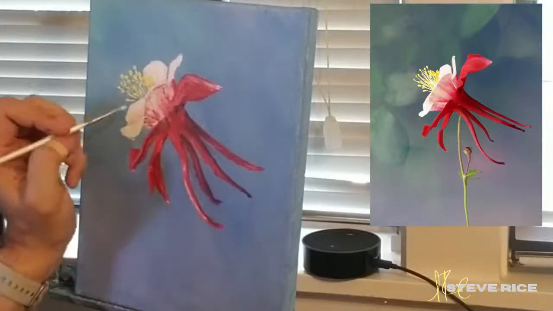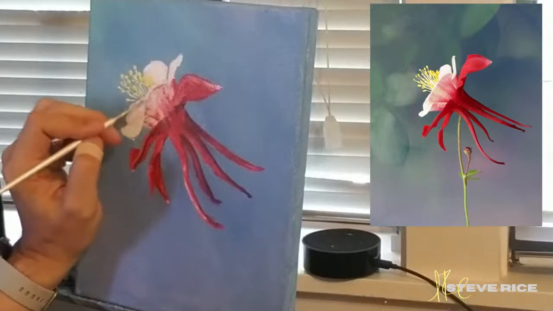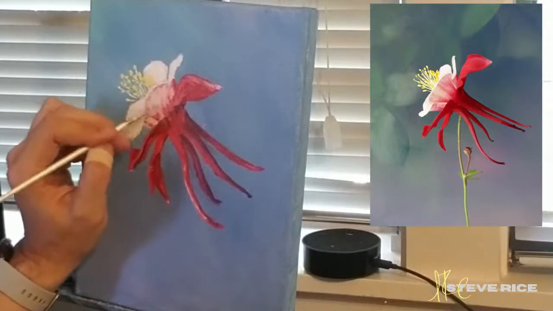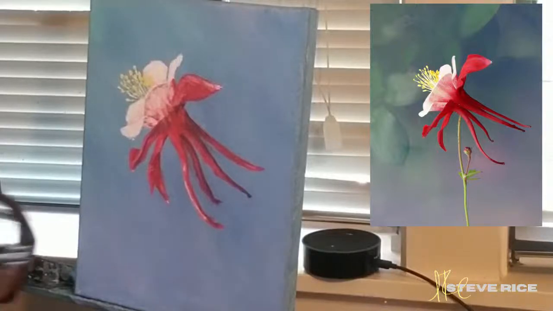Oops, don't want to do that. Okay, now the final thing is putting in this beautiful stem. So let's see if we can do this.